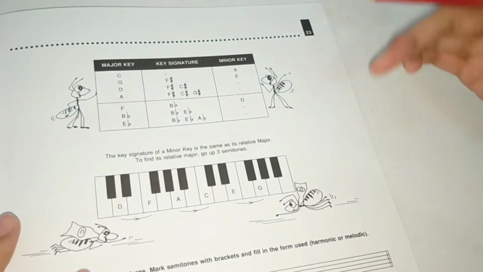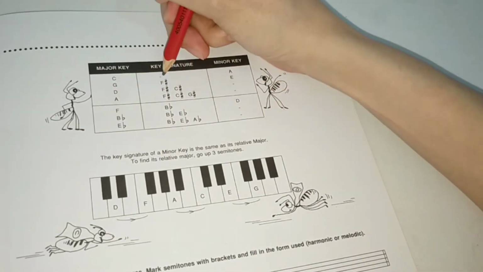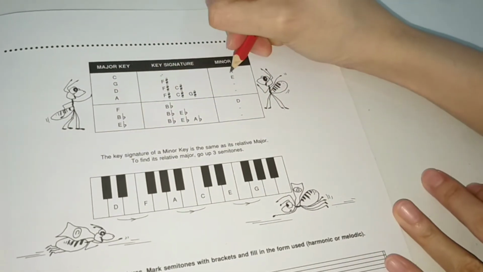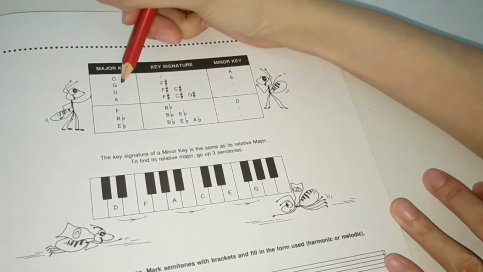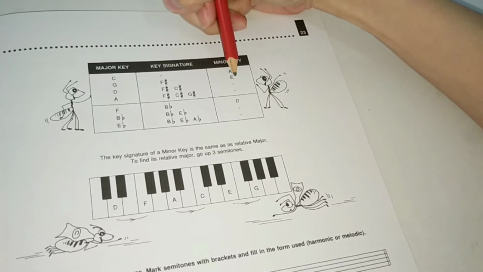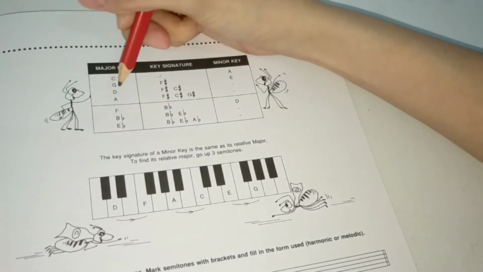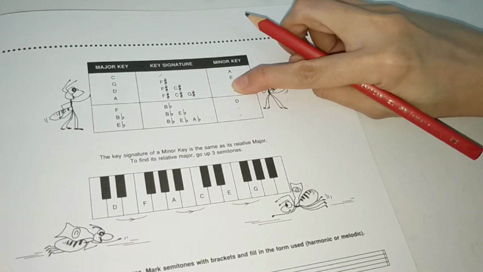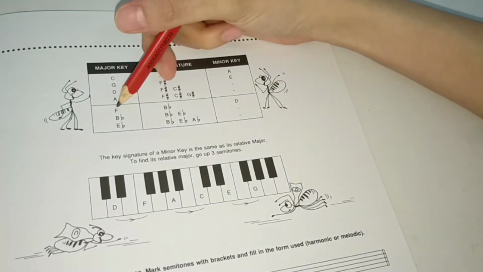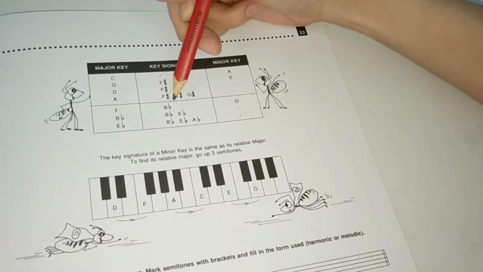So the next page is the table of the key signature. C major, no sharp, no flat, pairs with A minor. G major, 1 sharp, E minor. So E minor also has F sharp. Next you will have D major and A major, but we will not learn the minor for now. F major, you have B flat. D minor will also have B flat.